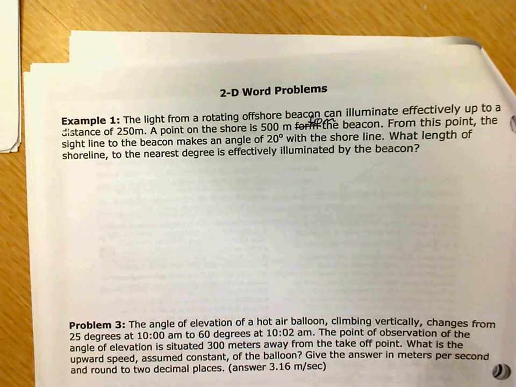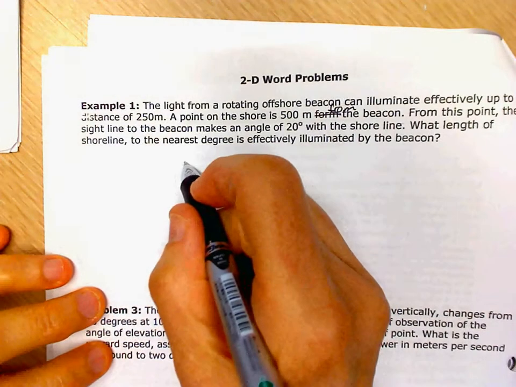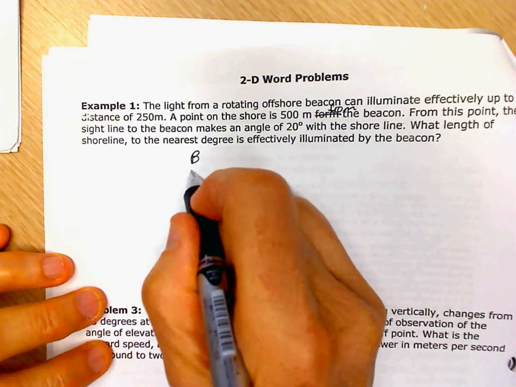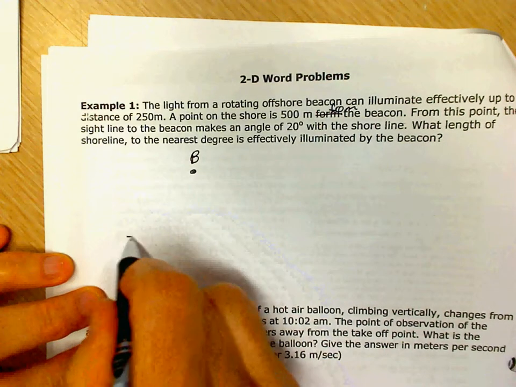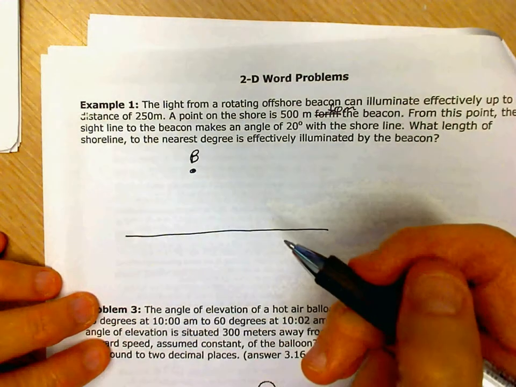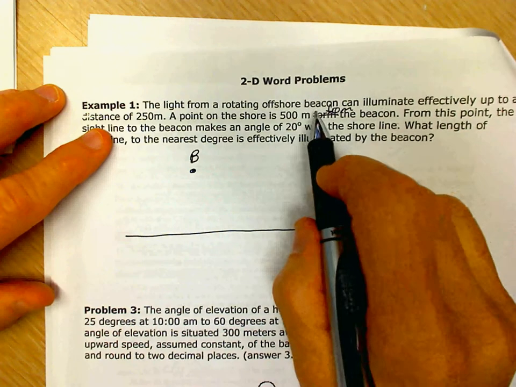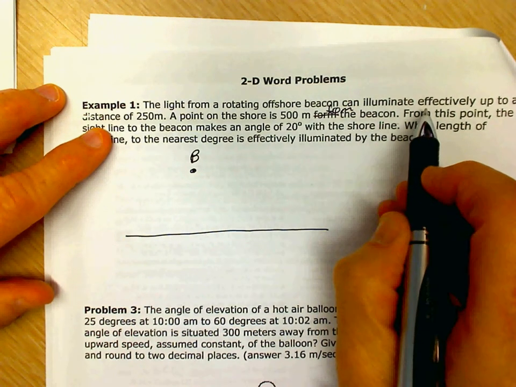Well, let's take a look. We're going to have to actually test to see if the light from the beacon even reaches the shoreline. So let's see. Here we have our beacon, and here we have our shoreline. They're telling us the beacon can illuminate effectively up to 250 feet.